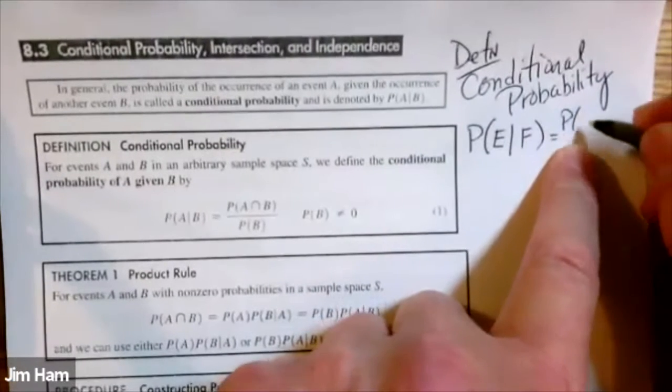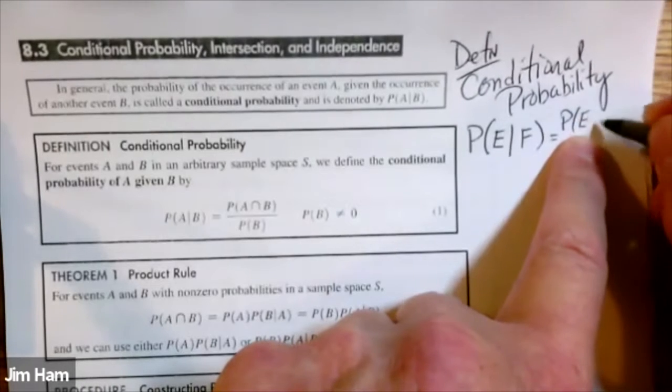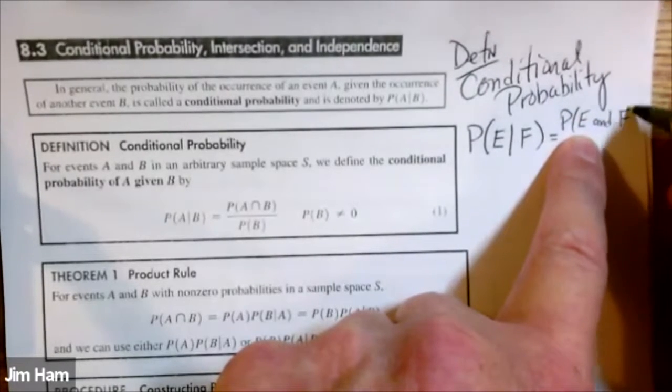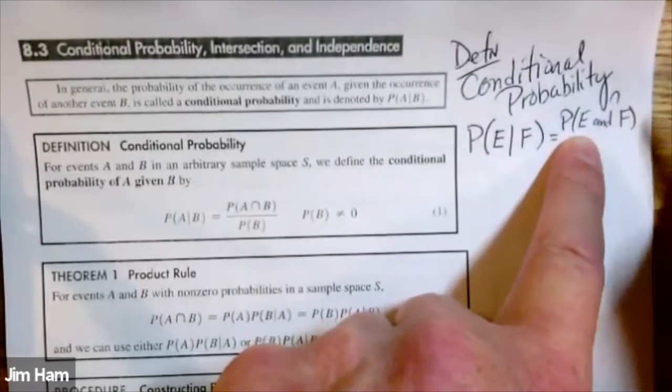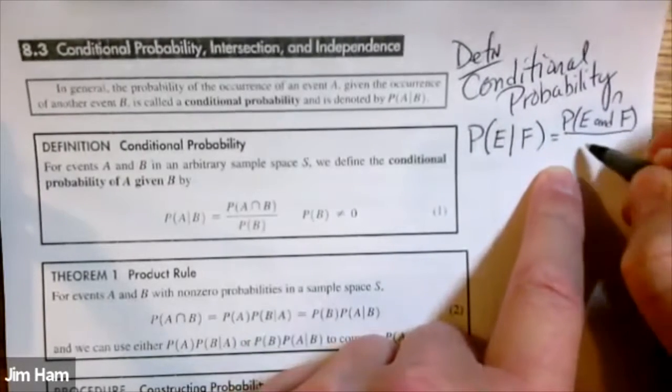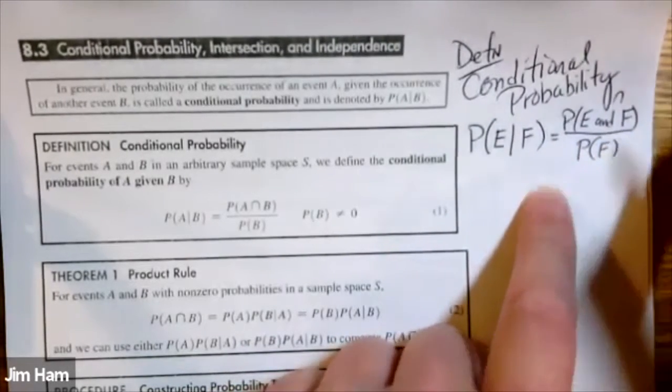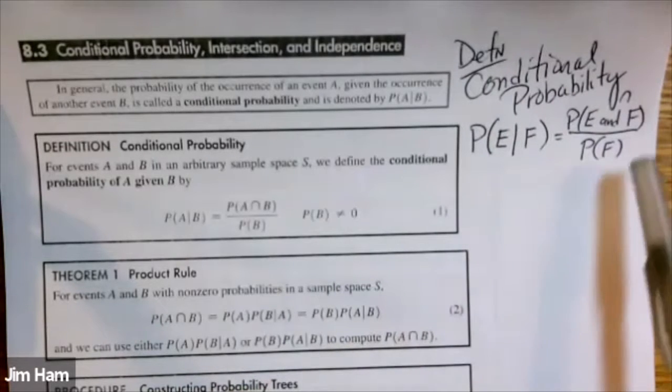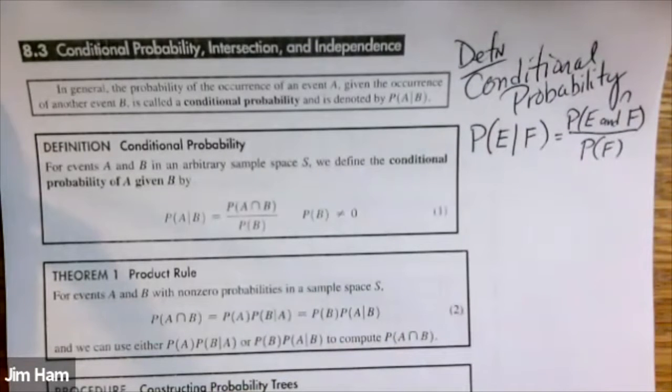And the way we calculate this is the probability of E and F. And remember, the set operator that we use for and is the intersection, divided by the probability of F. And I'll show you how this works in several problems that we do.